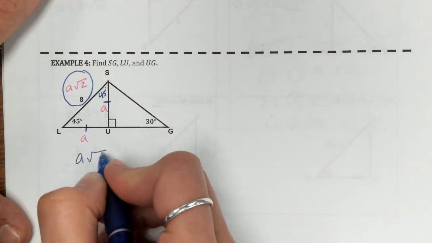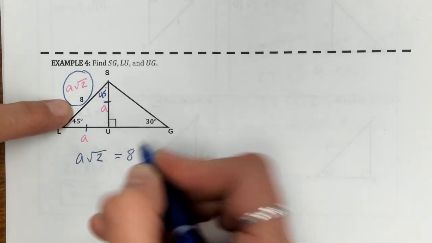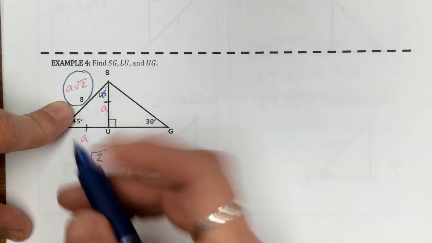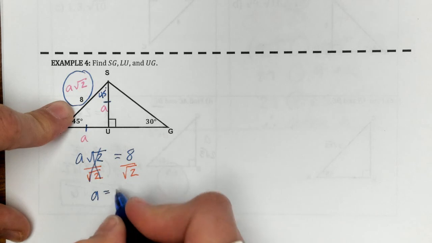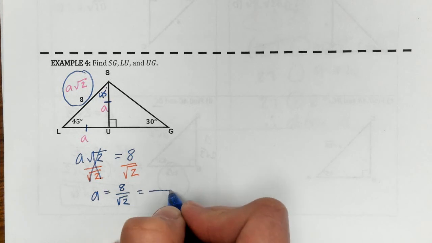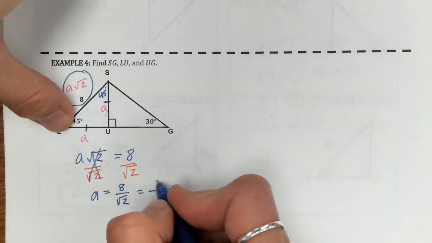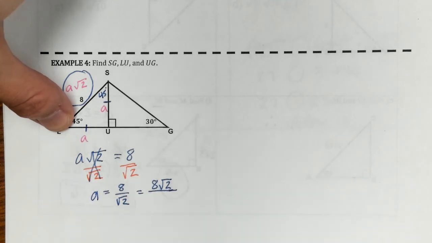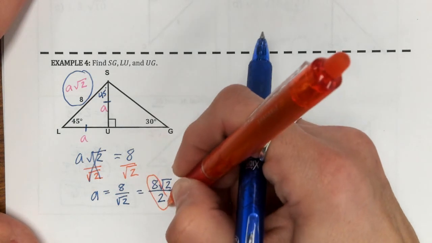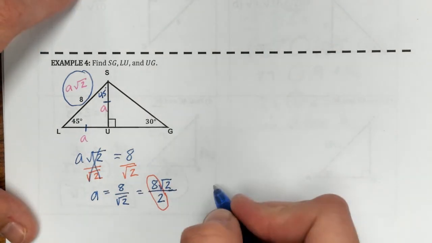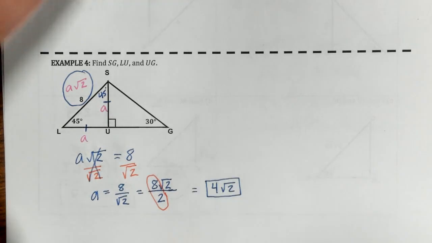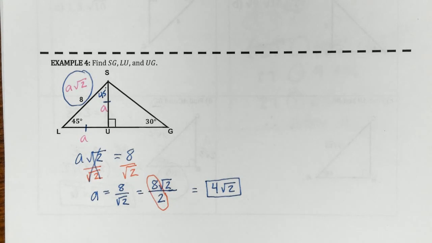Here we have a square root of 2 is equal to that 8. We divide both sides by that square root of 2, so we can isolate a. We're going to get a equals 8 over the square root of 2. We'll do our same shove it and leave it process that we did on example 3 because we have a radical. So we shove that square root of 2 up to the top and leave just the 2 on the bottom. We need to remember this is not finished because we do have to simplify. 8 divided by 2 comes down to 4 square root of 2. Okay? And we'll work on the 30, 60, 90 triangle in class later.